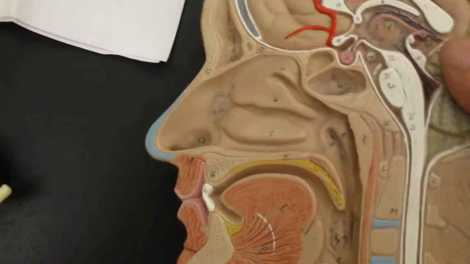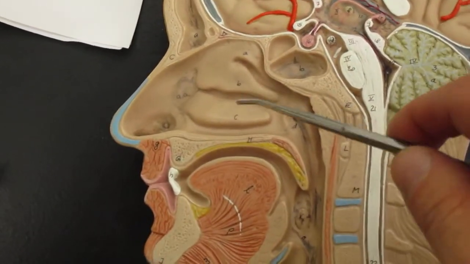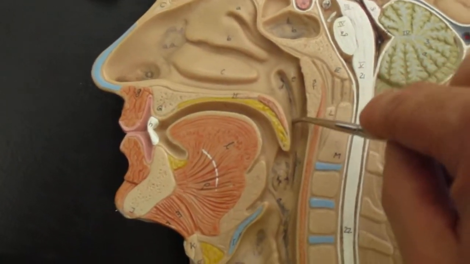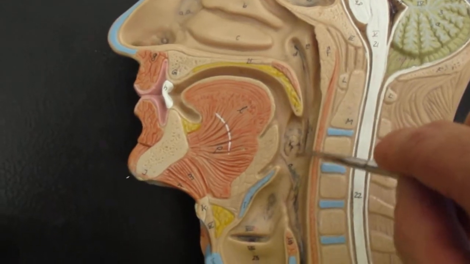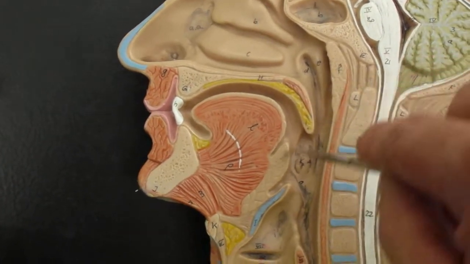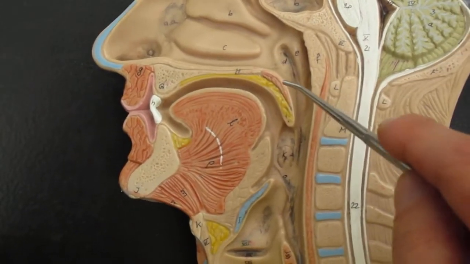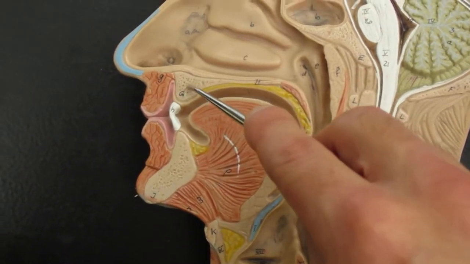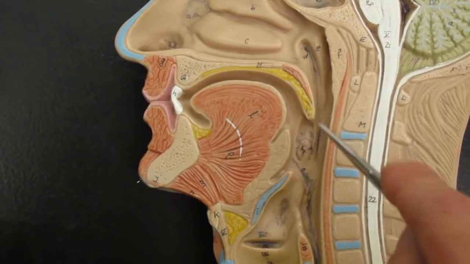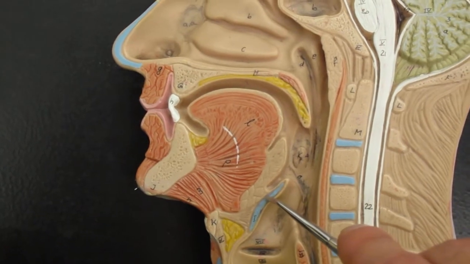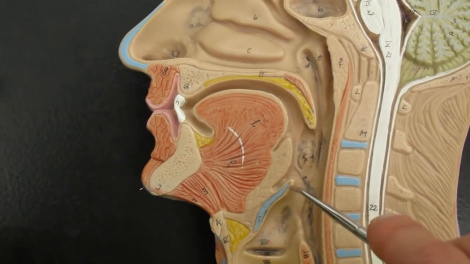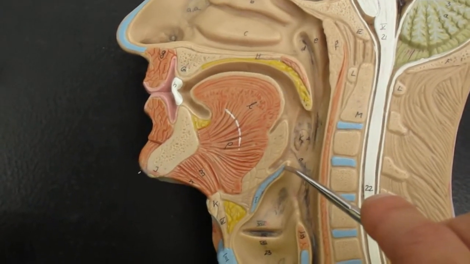So, right here, we have the nasopharynx area, your oral pharynx area, and then your laryngeal pharynx area. So all this area here would be your pharynx. Now, what is this? Maxilla bone again, your soft palate, and your uvula. This right here is your epiglottis. So, uvula, epiglottis, made up of elastic cartilage.